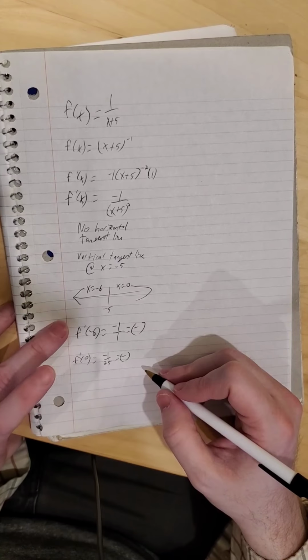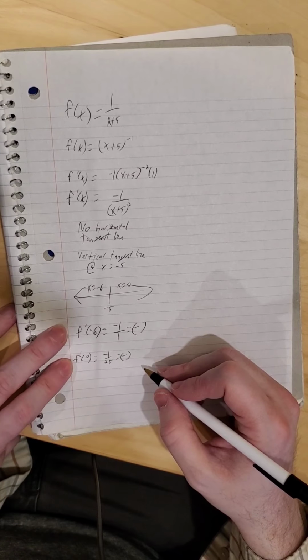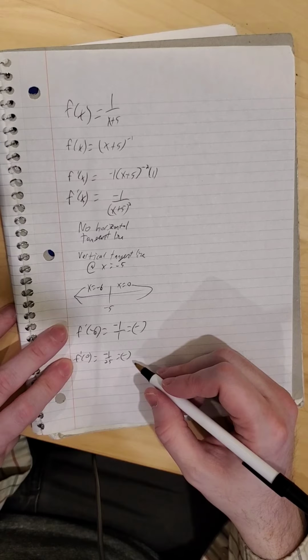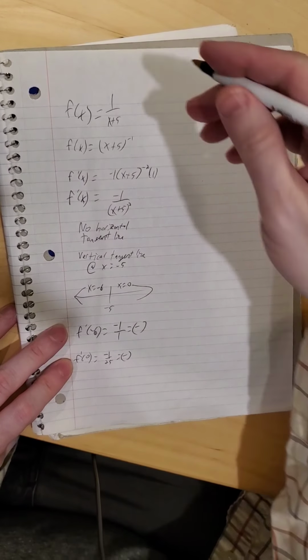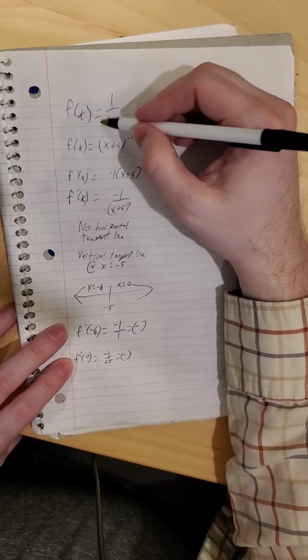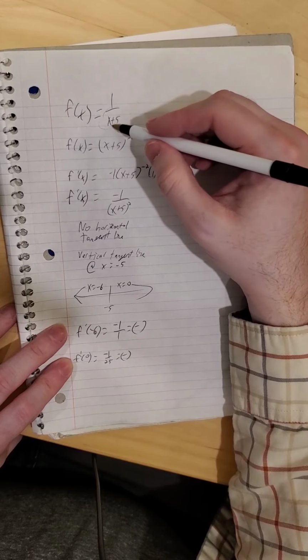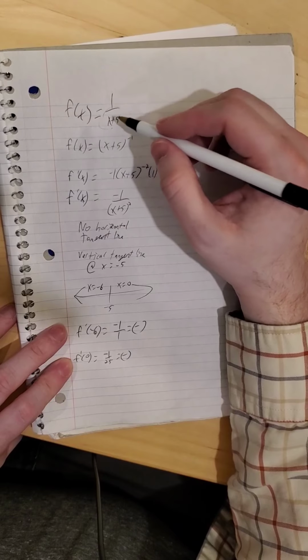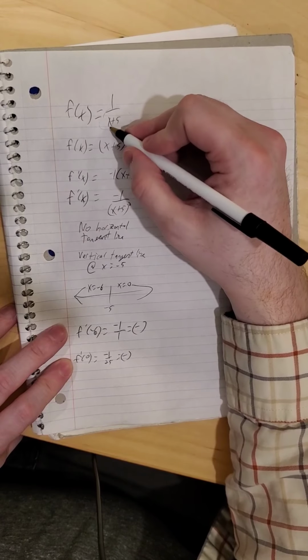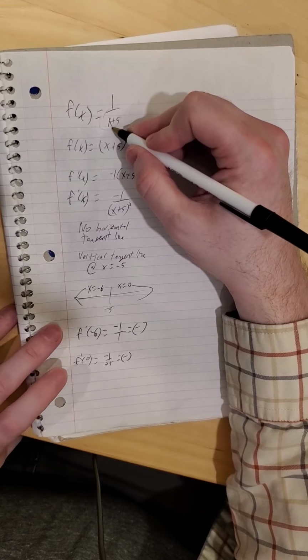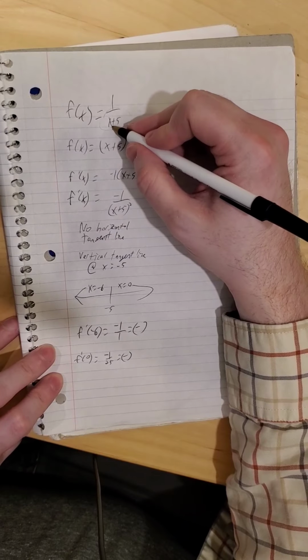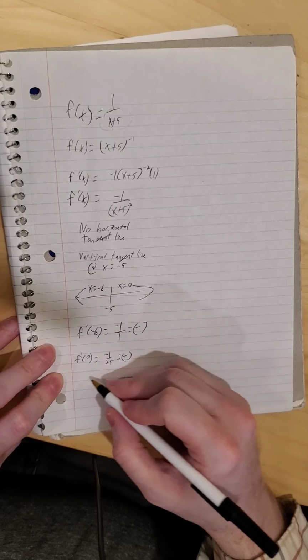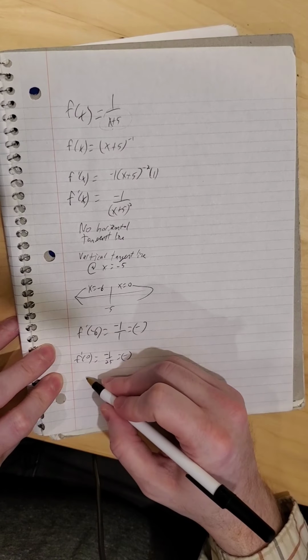This one, however, I cannot say that this is decreasing on -infinity, infinity. The main difference is that in the original function, we're still not defined at -5. All the other functions, we were still defined in the original one at the critical value. This one is undefined at -5. So there's a gap in the graph.